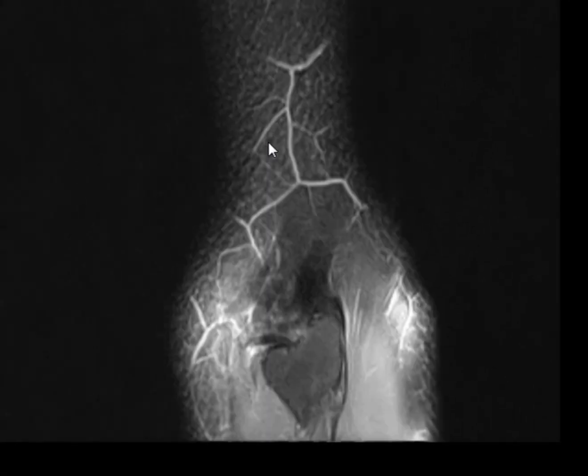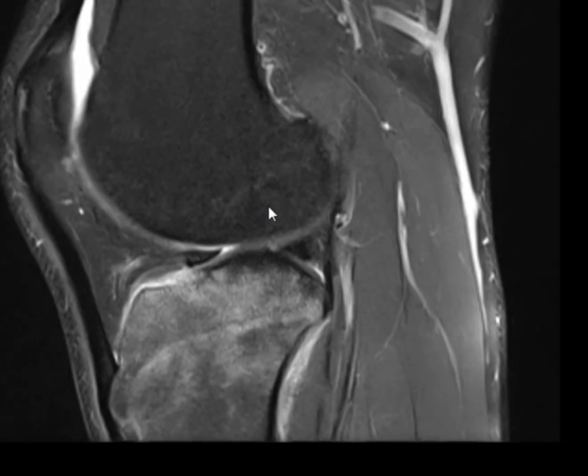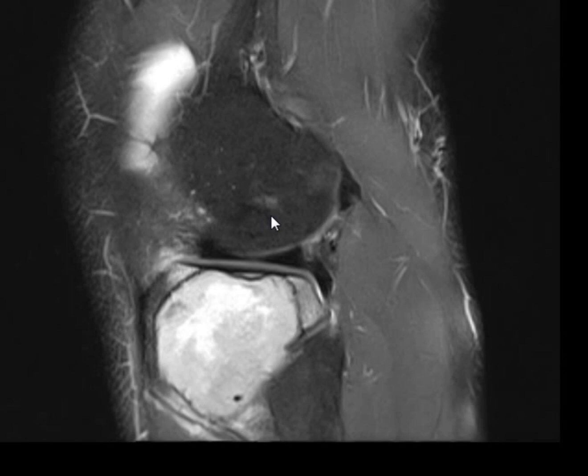Stop here. Describe what you see. Well-defined T2 hyperintense, you have to say, hyperintense signal lesion seen in upper tibia, occupying the metaphysis and epiphysis.